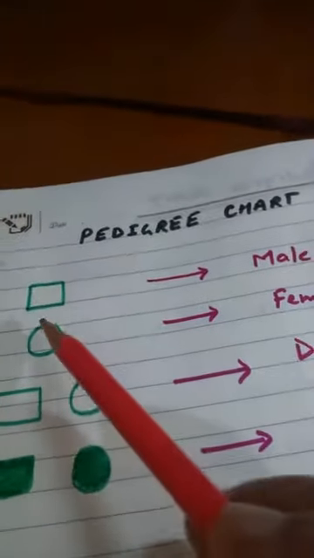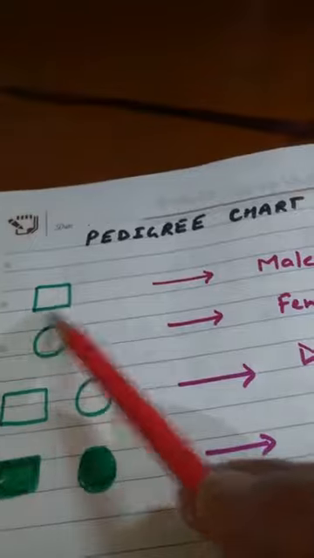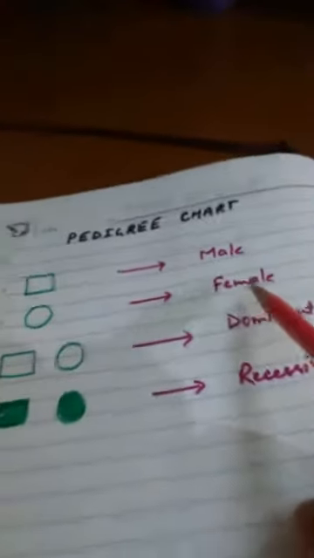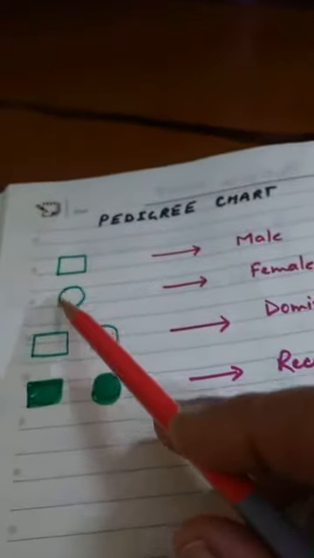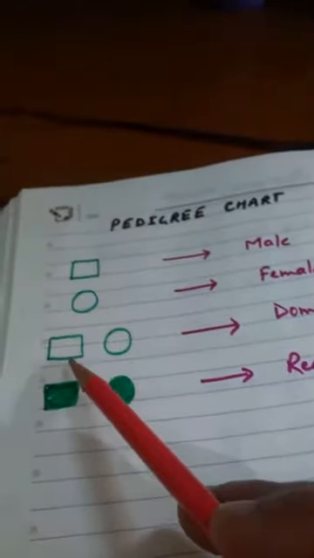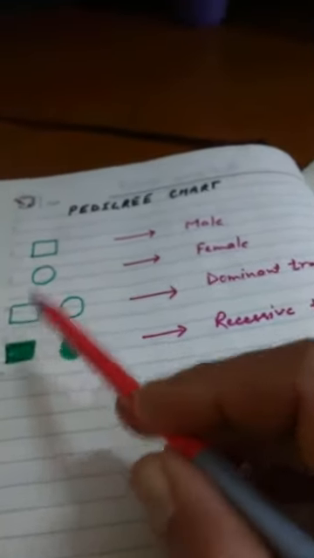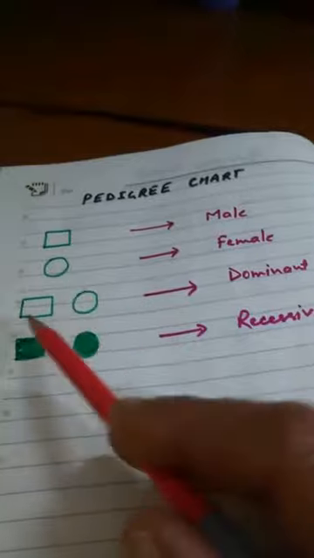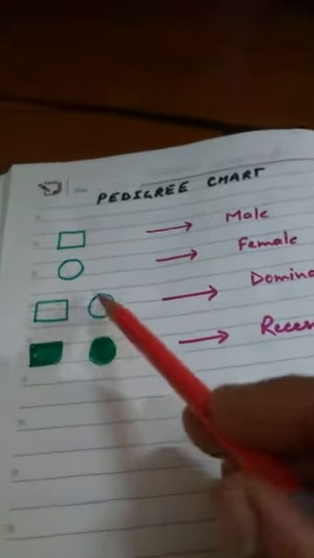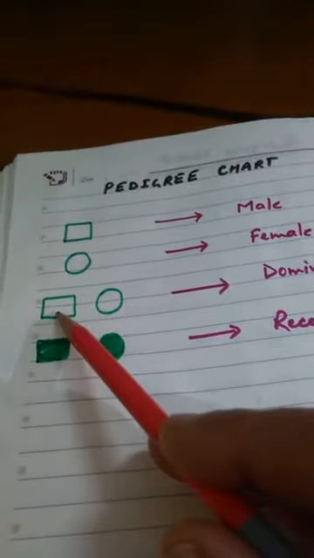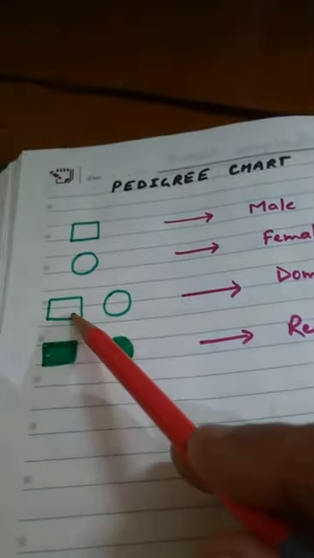Number one is that males are represented in this chart by a square. Females are represented by a circle. The dominant, usually expressed trait is represented by a hollow circle or square.